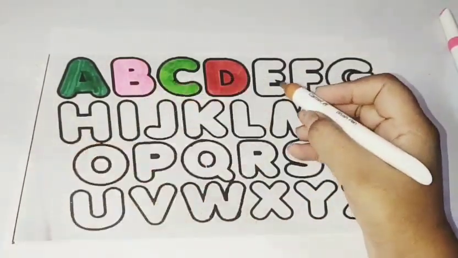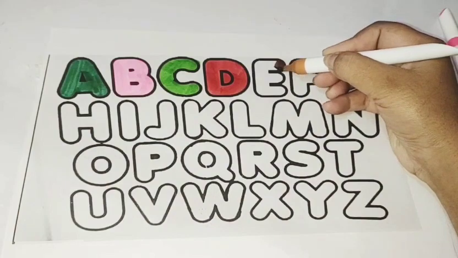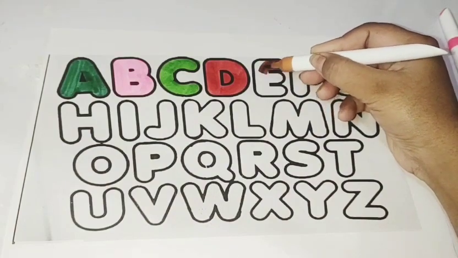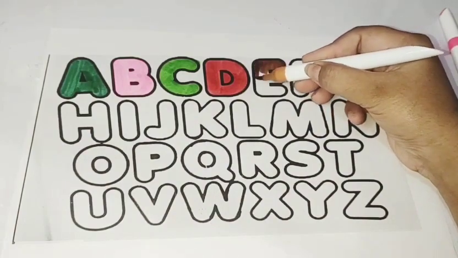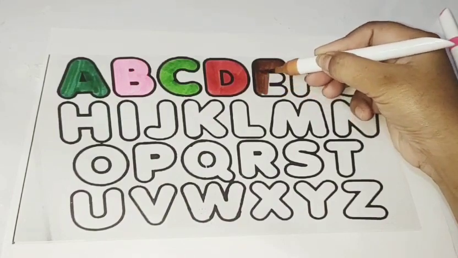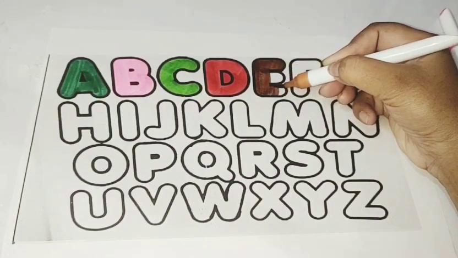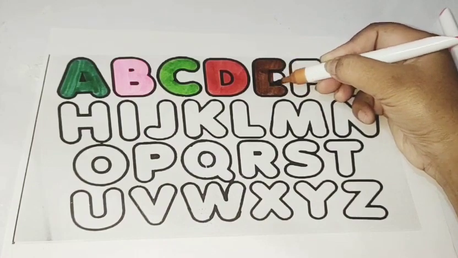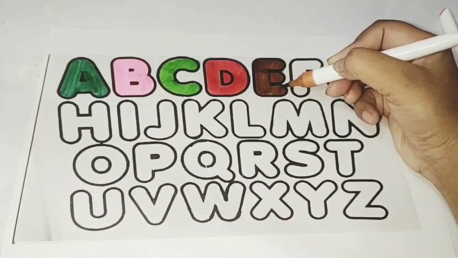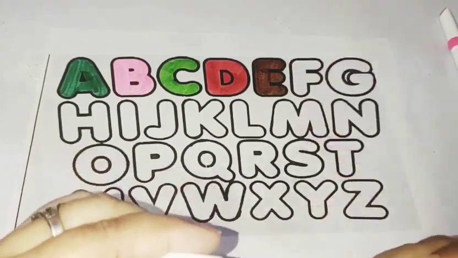Next is E. Letter E. E is for elephant. This is letter E.